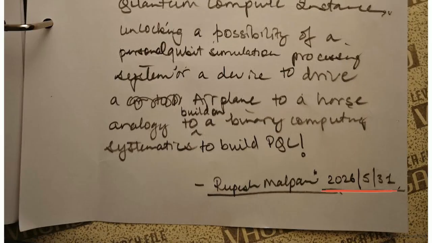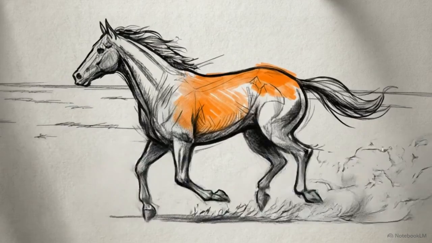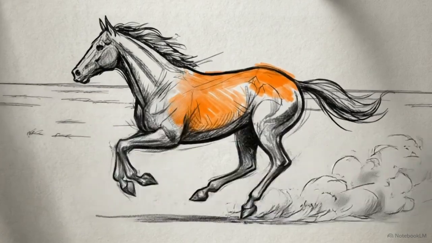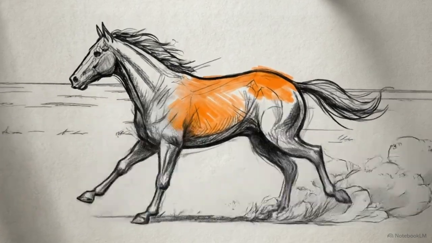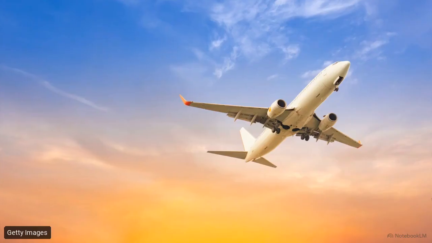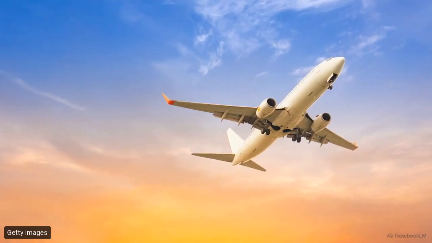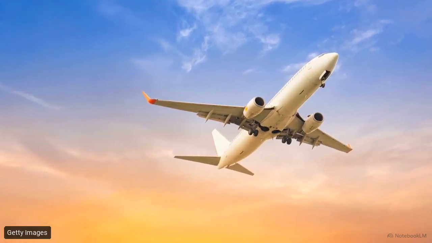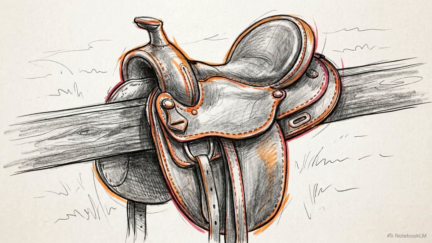Signed in 2026, the author leaves us with an analogy for this technological transition, building an airplane to replace a horse. We understand the classical world. We know how a horse gallops across a plain. Its speed and its limits are familiar. But the quantum future operates in a different dimension. Trying to grasp its mechanics with our current logic is like trying to explain taking flight to someone who has only ever known a saddle.